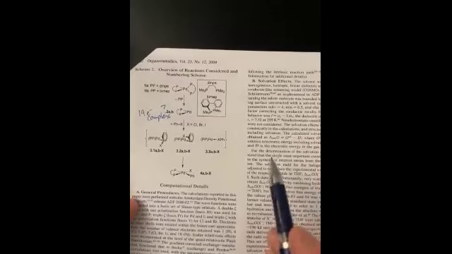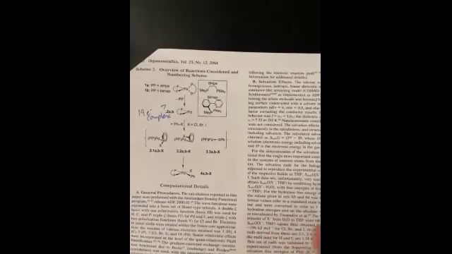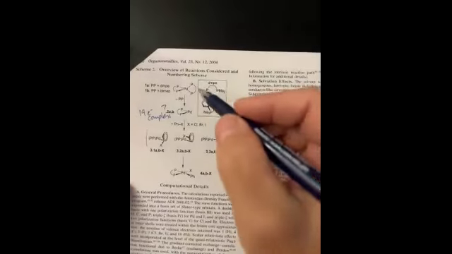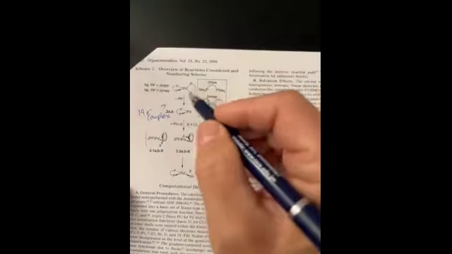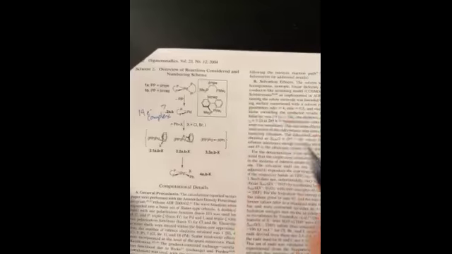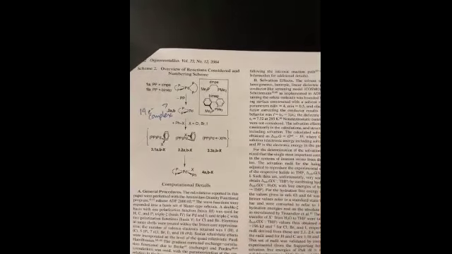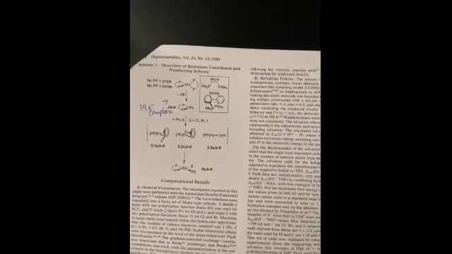But let's see. What I love about this is somehow they've gotten to the point where they have well-identified things that they can model and calculate the energies of.